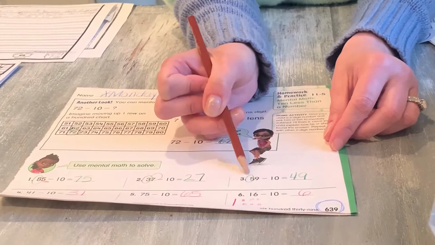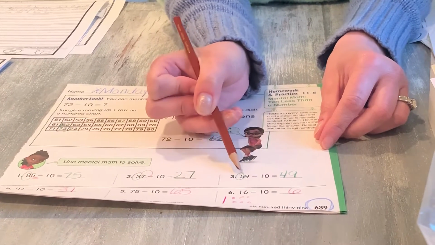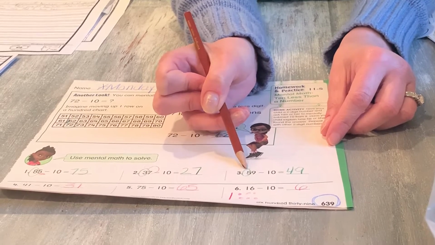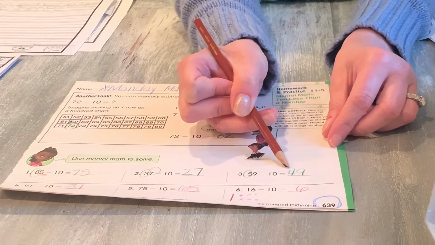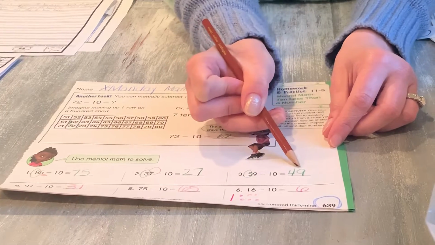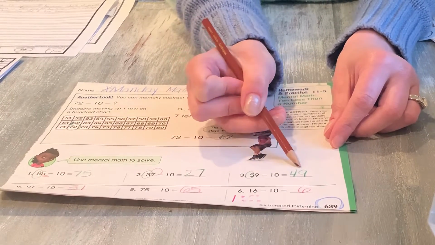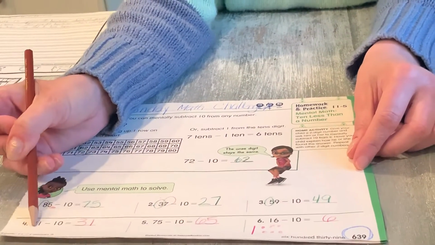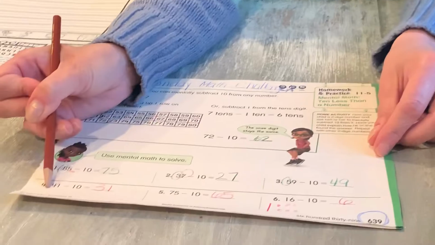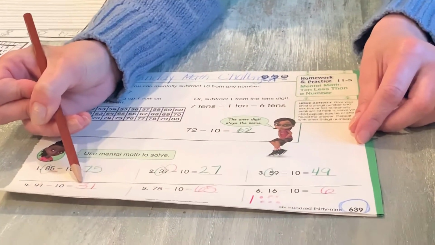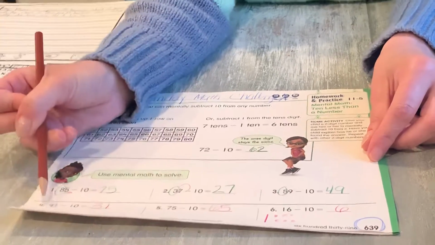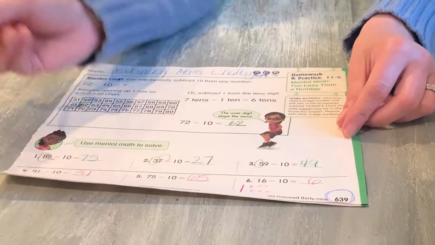Same thing here, 59 minus 10. I look at the 5, which is in my tens place. 10 less than the 5 would be 4 tens, and the 9 is in my ones place, so it stays the same. 59 minus 10 equals 49. Number 4, 41 minus 10. Again, I have a 4 in my tens place. I have to think 10 less. That would give me 3 tens, and my ones place number, which is only a 1, stays the same. 41 minus 10 equals 31. Thumbs up. How are you guys doing so far?